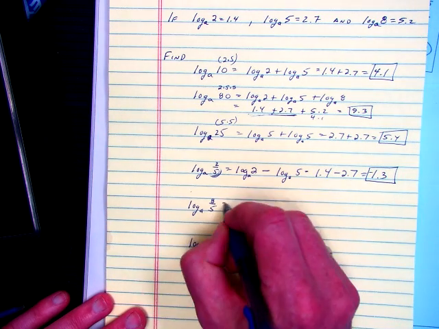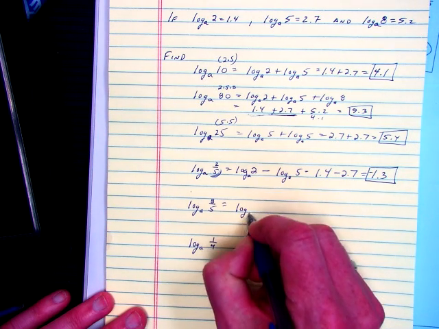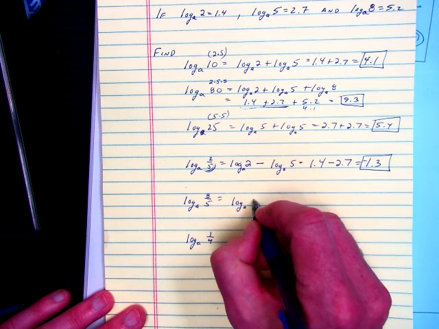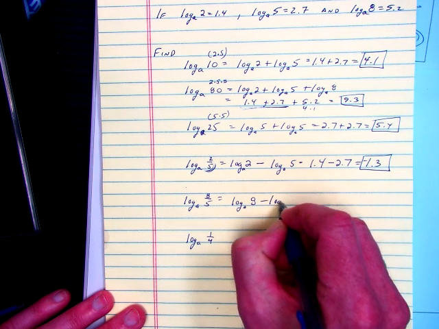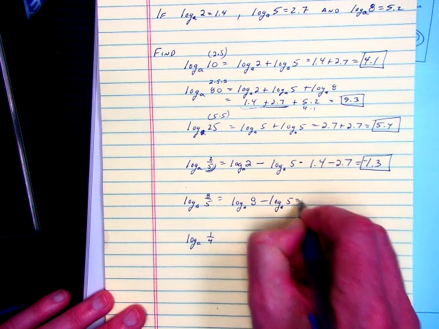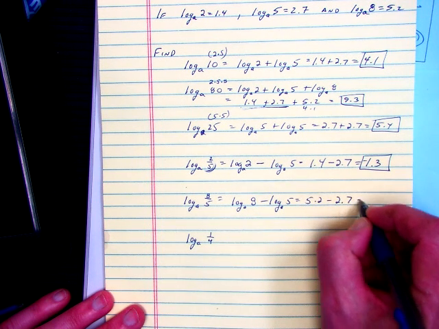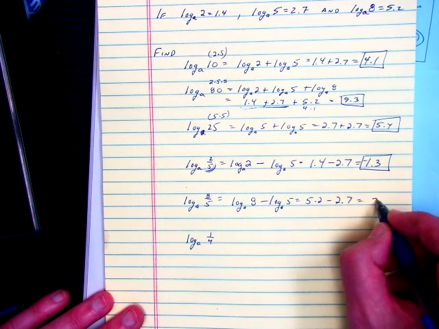Our second to last one is log base A of 8/5. So I have both of those values, so that's going to be log base A of 8 minus log base A of 5. And what I get is 5.2 minus 2.7. If I find the difference of those, it's going to be 2.5.